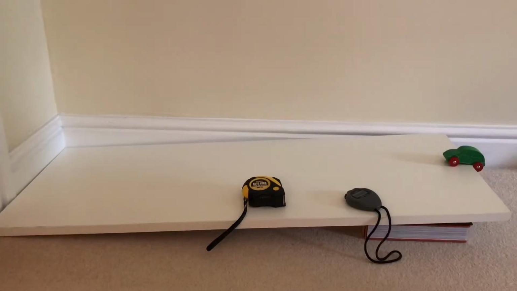Underneath the shelf you can see I've got some books, and I'm going to use those to change the height of the shelf. So we're going to be investigating whatever factor you would like to investigate to see the speed or the time that it takes this car to go down the ramp. Okay, so let's get to the investigation booklet and do some planning.